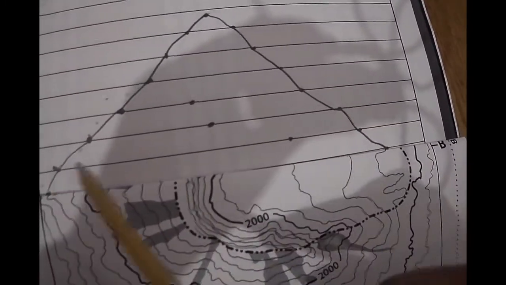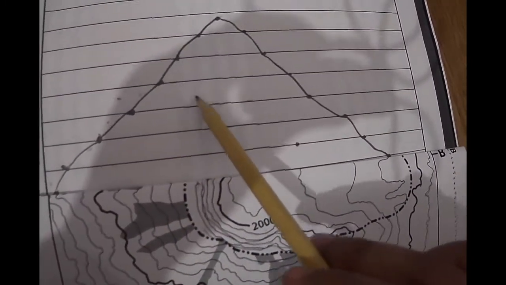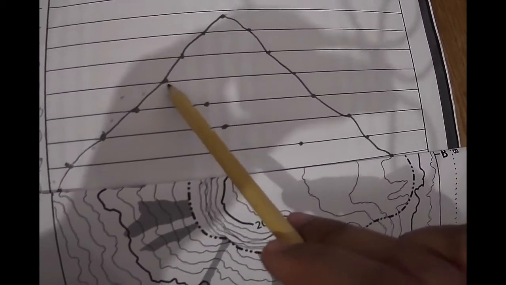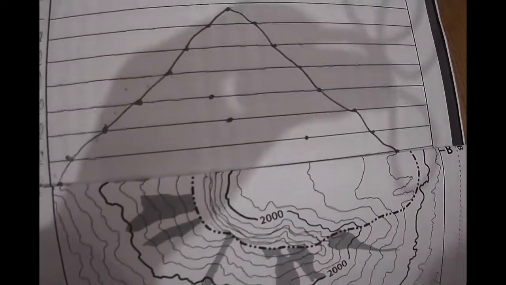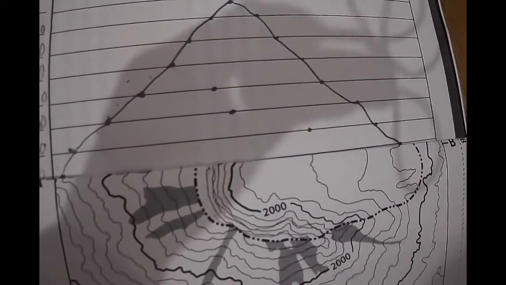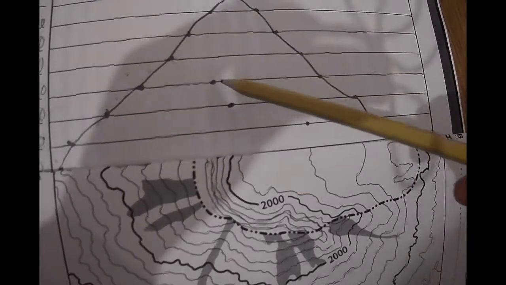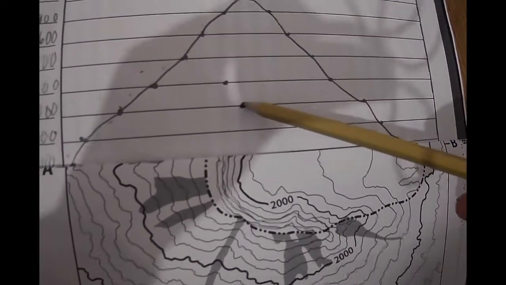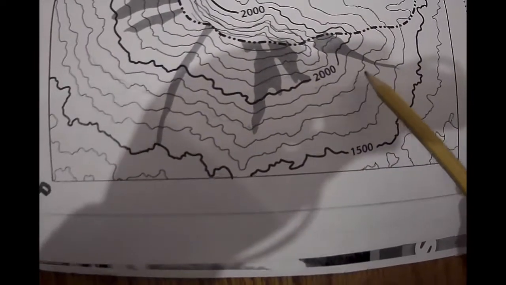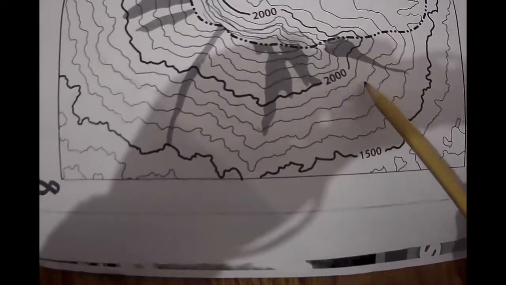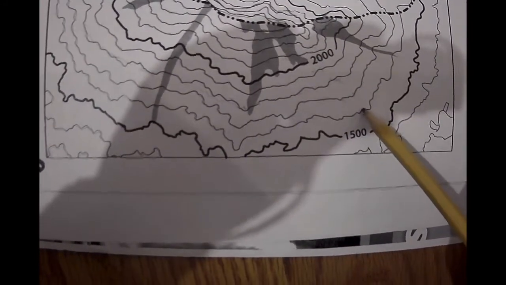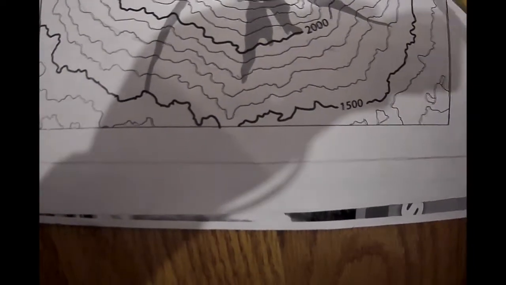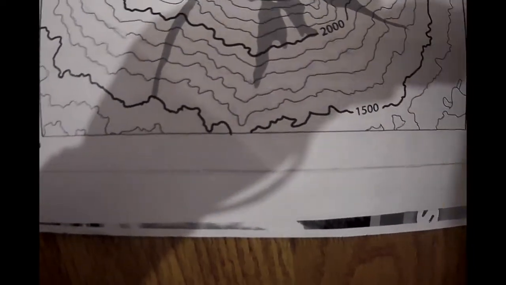Notice how we were going up our mountain, and then once we reached the 2,400, our topographic map didn't have any elevation higher than 2,400. It started to go down to 2,200, then 2,000, 1,800. On the 1,800 line, let's move down 100 feet to 1,700, another 100 feet to 1,600, which is right around here.